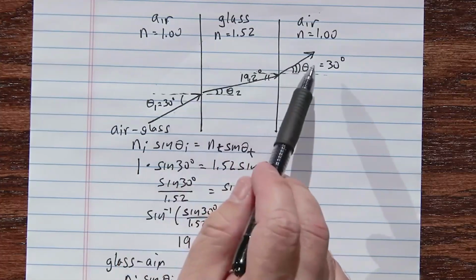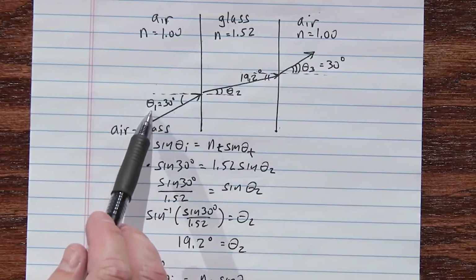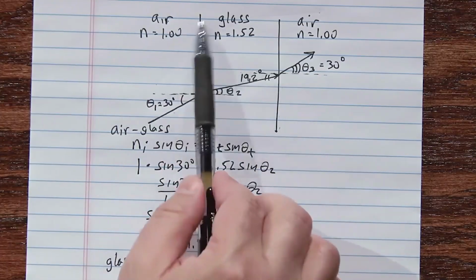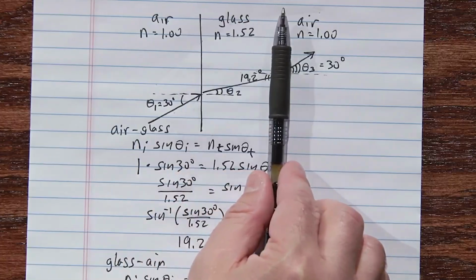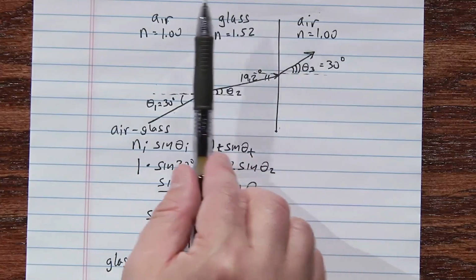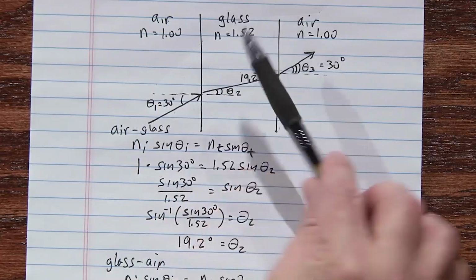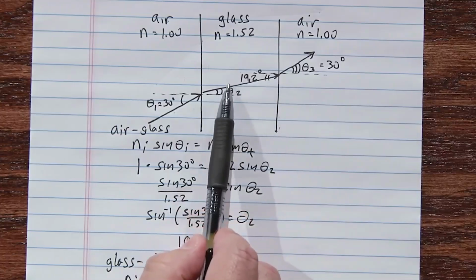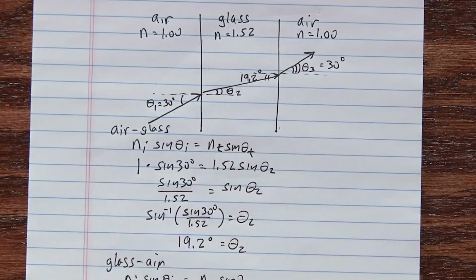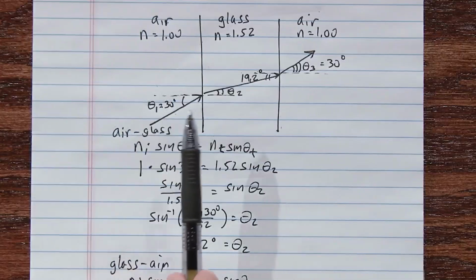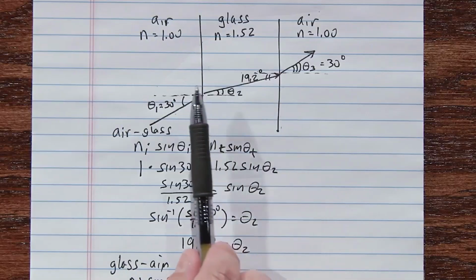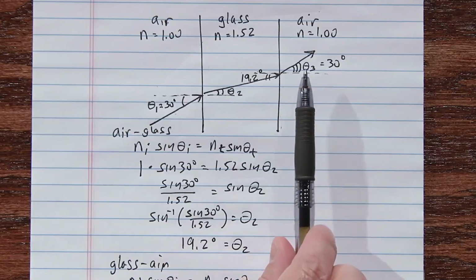So if this is 30 degrees, this is 30 degrees, really whatever theta 1 is, theta 3 will be the same. And the reason why that is, is because these two surfaces here and here are parallel to one another. And if these two surfaces are parallel to one another, then these normals will also be parallel to one another, and these two angles will be the same. That's why that works. So when this side of the glass and this side of the glass are parallel to one another, this angle and this angle will be the same.